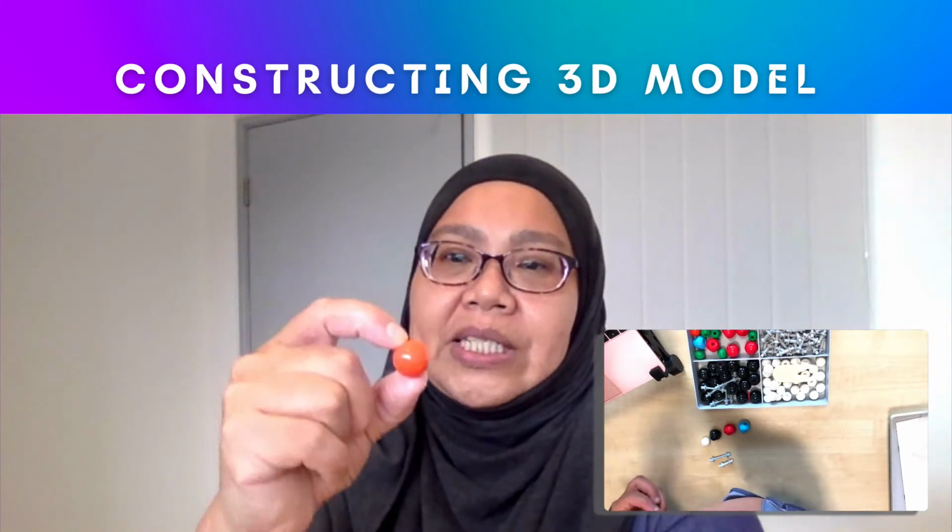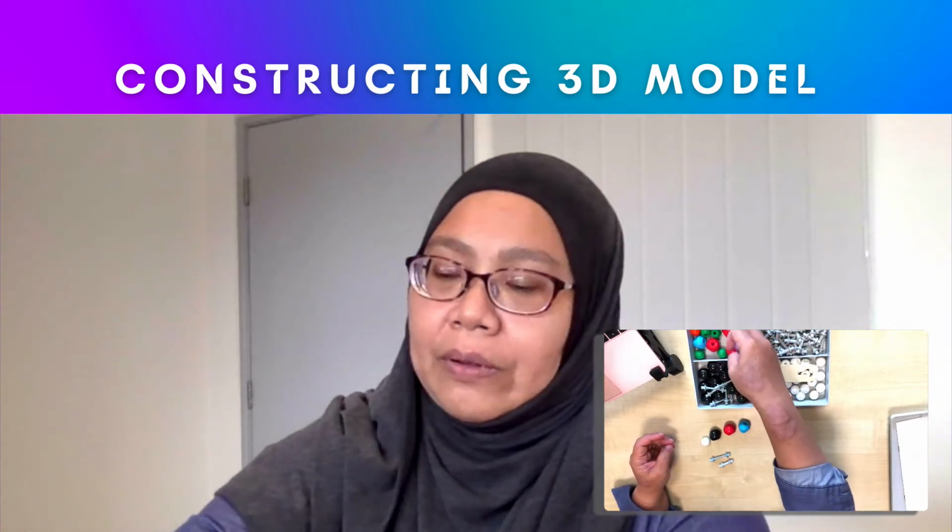Is this bromine? I guess this orange one. So this is chlorine, I think this is bromine, and this is iodine. We won't be using these except for chlorine. We don't need oxygen.